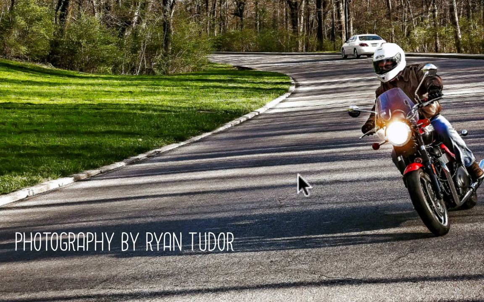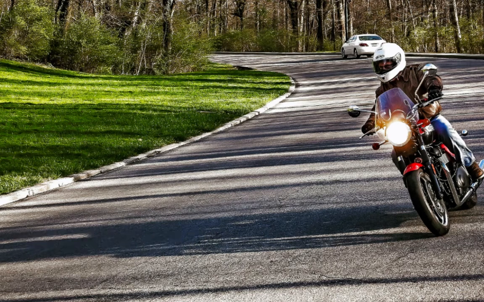This is a photo by Ryan Tudor. What you can see going on here is a man on a motorcycle, and in the background there's a car, and it's a great shot. The only problem is the car is kind of an unwanted actor in the scene, and it distracts from the subject a little bit. So we're going to use a little bit of Photoshop magic to remove that car and to make the photo a little bit more condensed down to the subject matter and what we want to see.